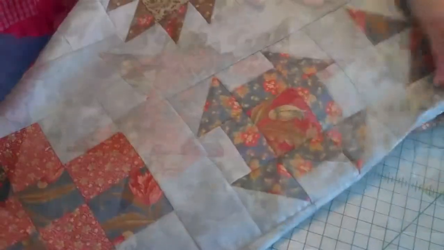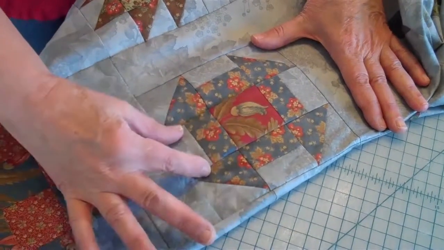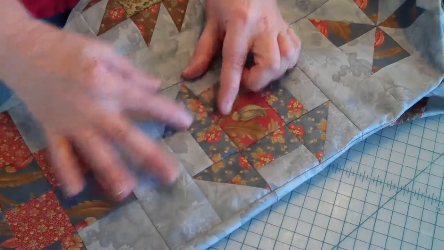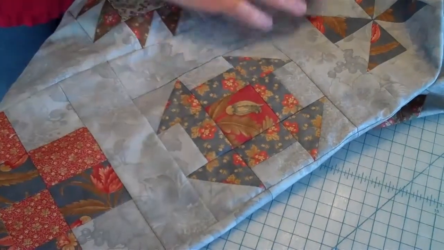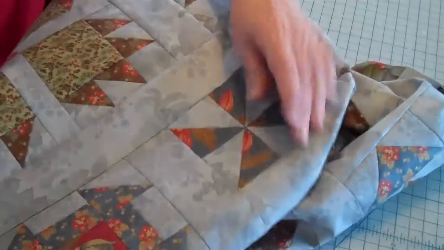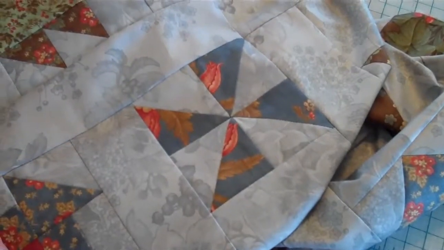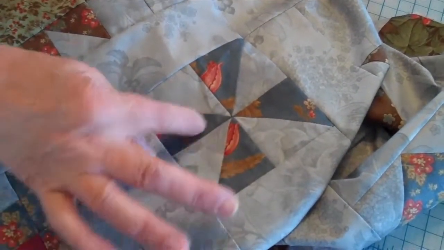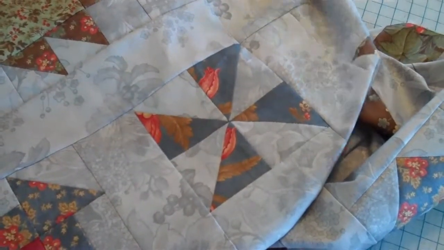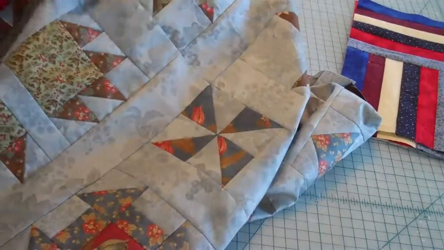Another one. This is not a 12-inch block either, but it's divided into 3 equal parts, so each part would be 1/3 of 12, which would be 4. Here's one that's divided into just half. So 12 divided by 2, so if this was a 12-inch block, each of these would be 6 inches finished. So you can see that you can kind of dissect your blocks, whatever you want.